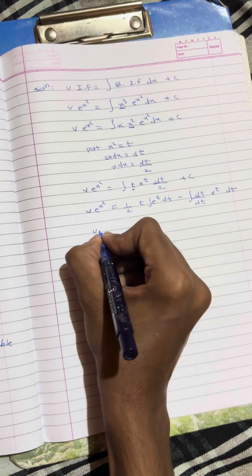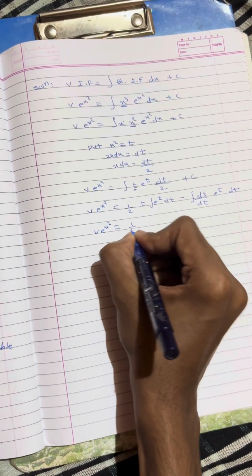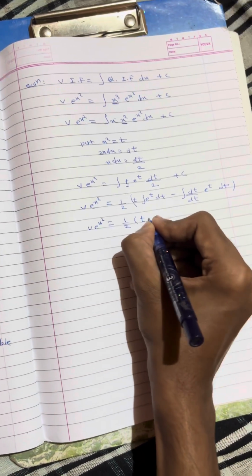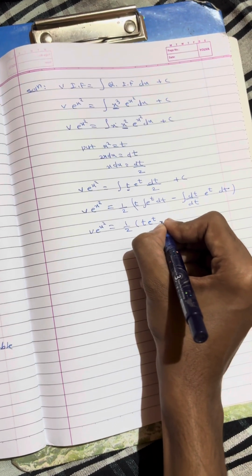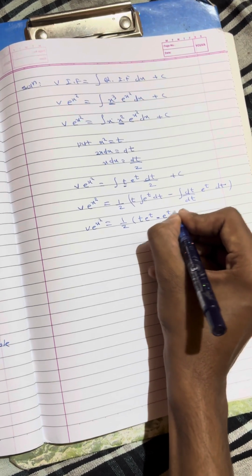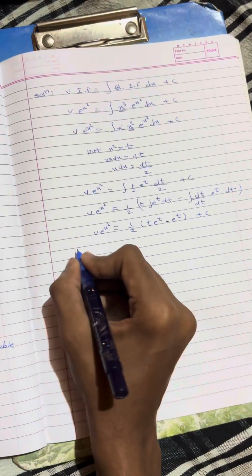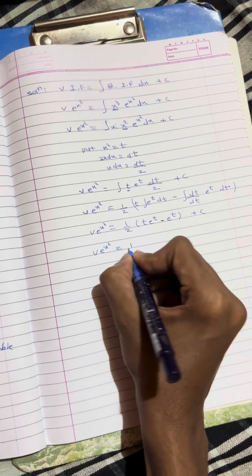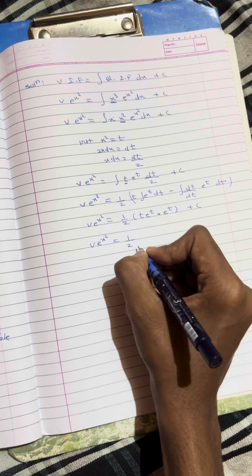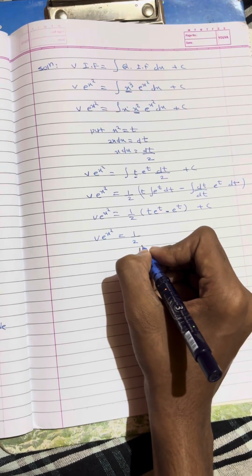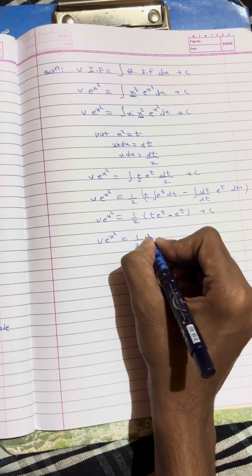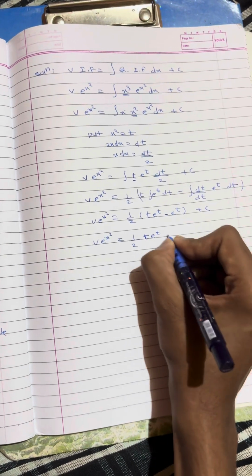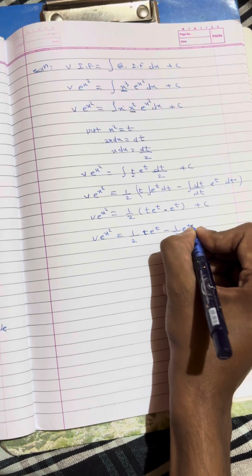So after this, our solution is t e raised to t minus e raised to t plus c. So our equation becomes v e raised to x square equal to half t e raised to t minus half e raised to t.